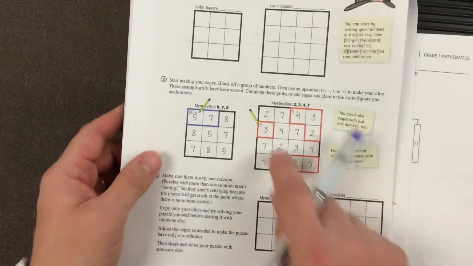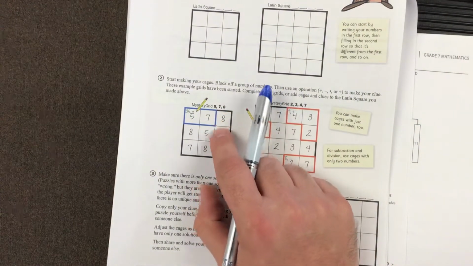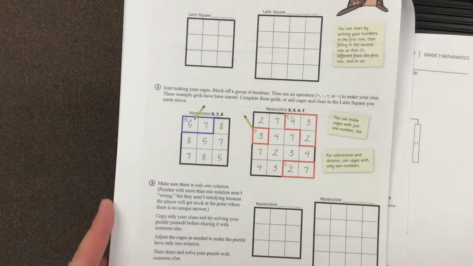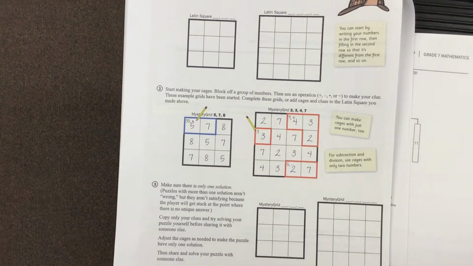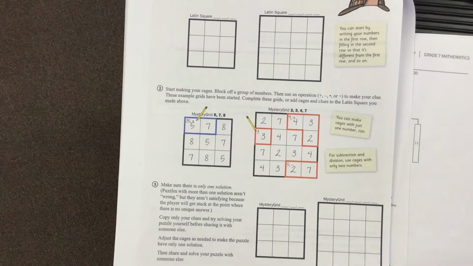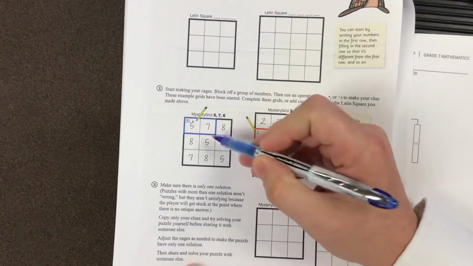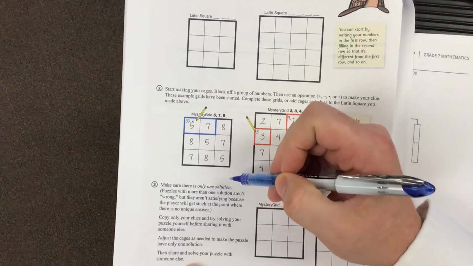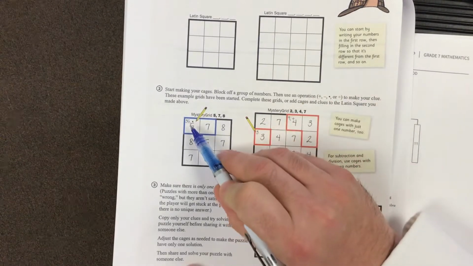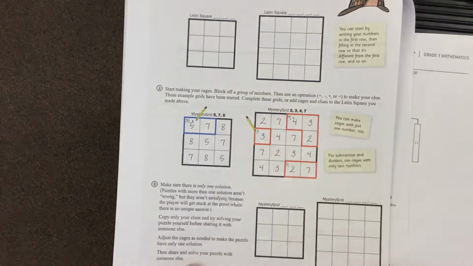1, 2, 3, 4, 5, 7, and 8. Okay, now don't use that one, that's already right here. And once you do that, you're going to use your operations to make your clue. Once you decide what numbers you want to put where, you have to make a grid and give clues. So they did 35 and multiply, because 5 times 7 is 35.